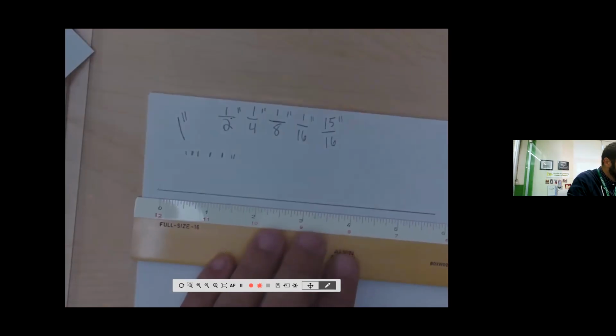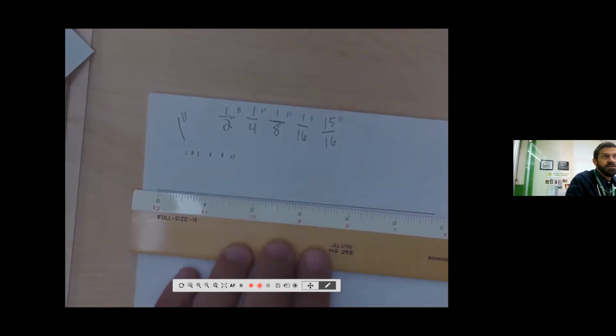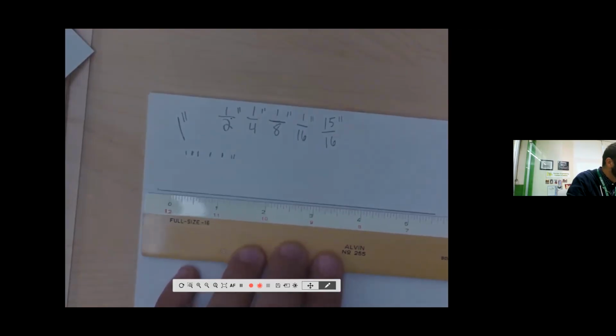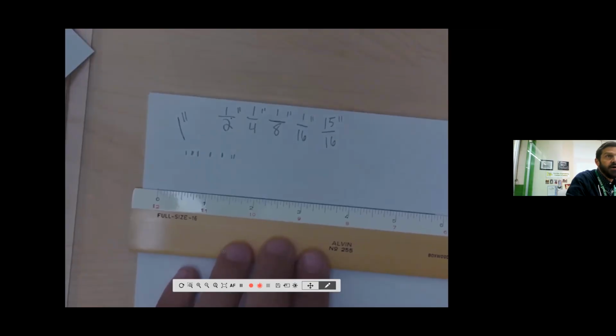I just want to be clear, when you're using your ruler, always put the 0 of your ruler right where the end of the line is. Sometimes people accidentally do this and put the end of the ruler there. That is not helpful. Always put the 0 of your ruler right where the end of the line is.